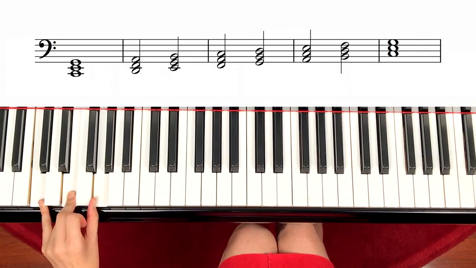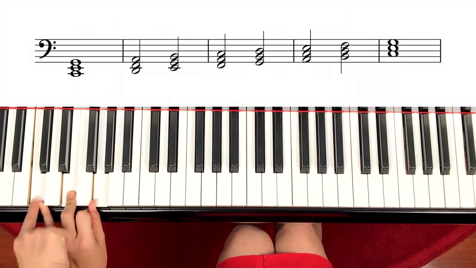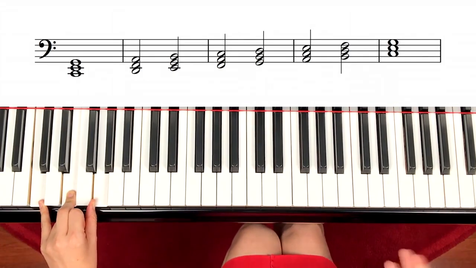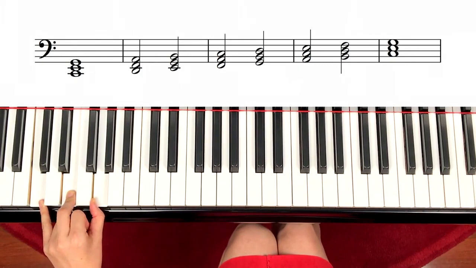Yes, that's a C chord, the weak chord. Why? Because the bottom note is a C. We have just talked about it. Now that's a 4 count chord: 1, 2, 3, 4. And then what about the next one?